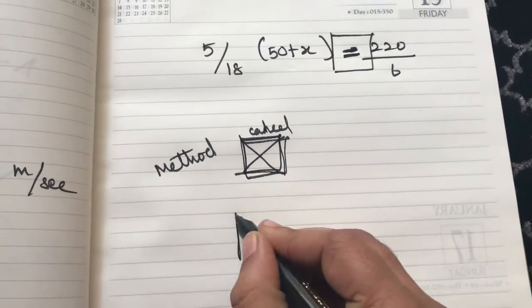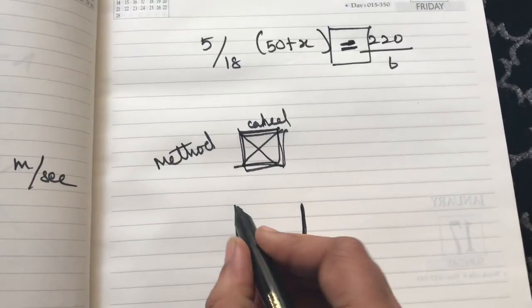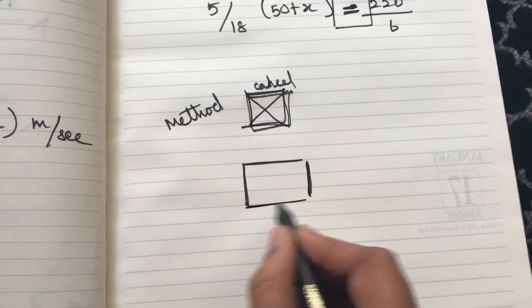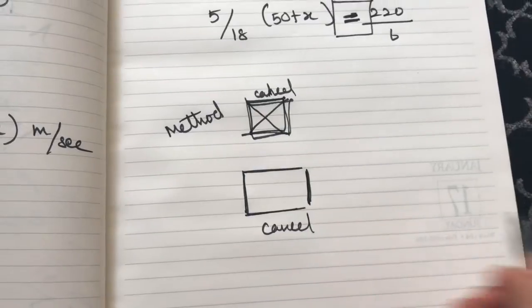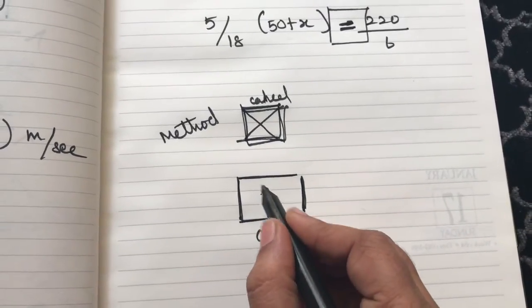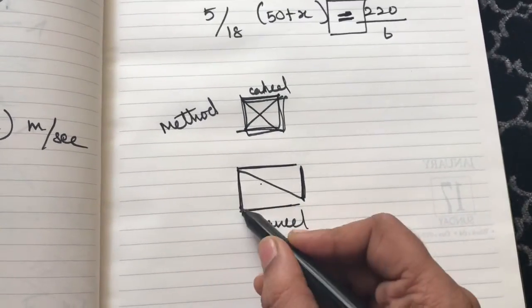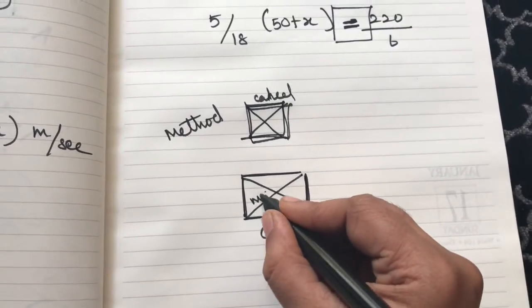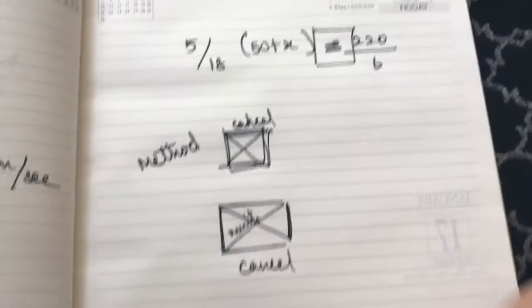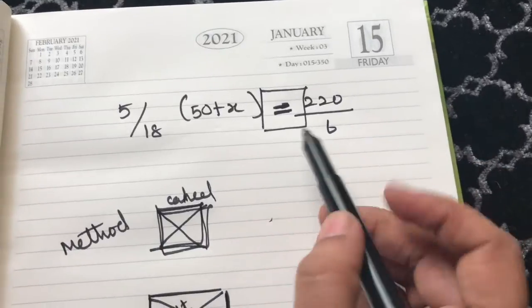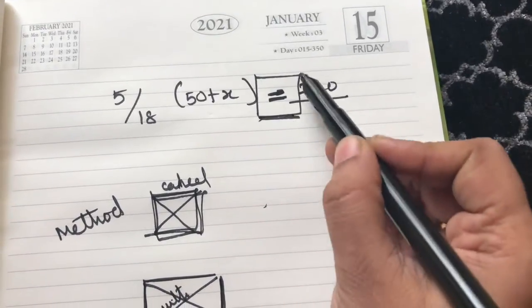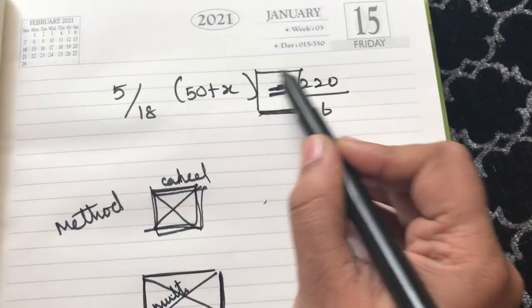We can cancel here, here, here, here. Easily we can cancel in the equal to symbol, but cross means we need to multiply. This is the box method.